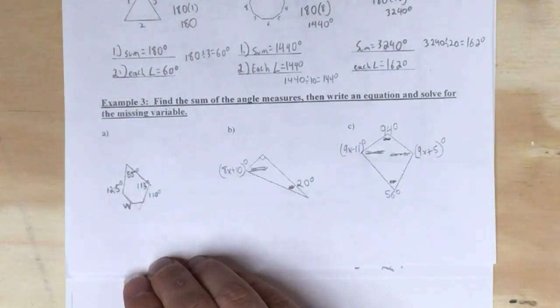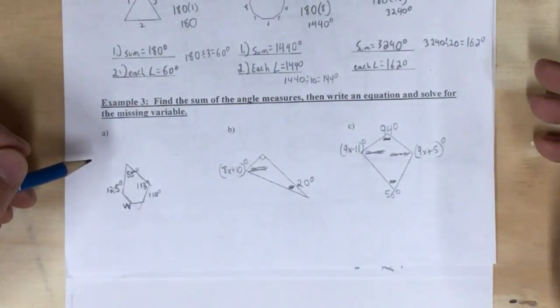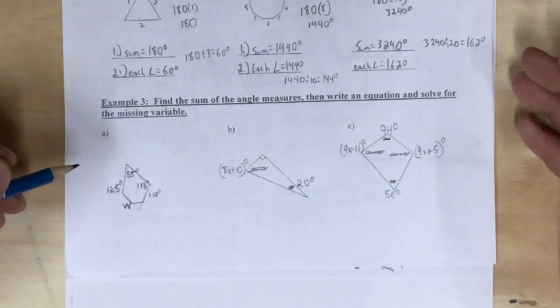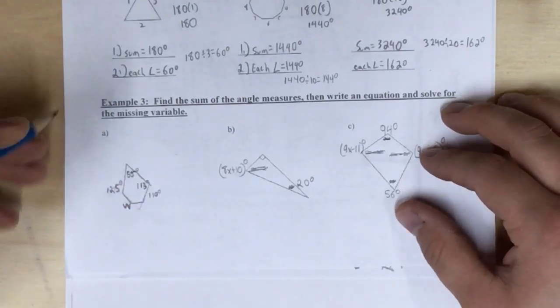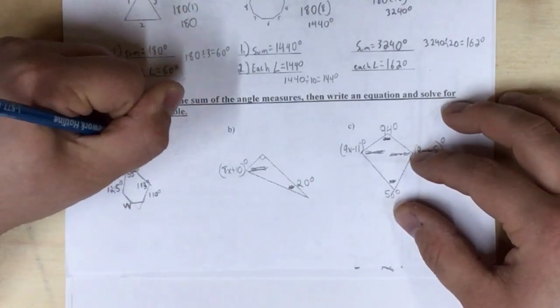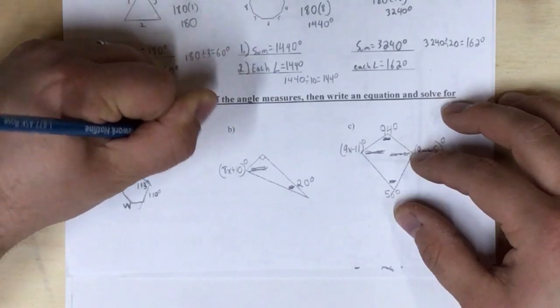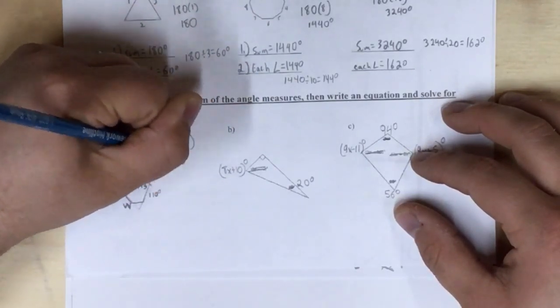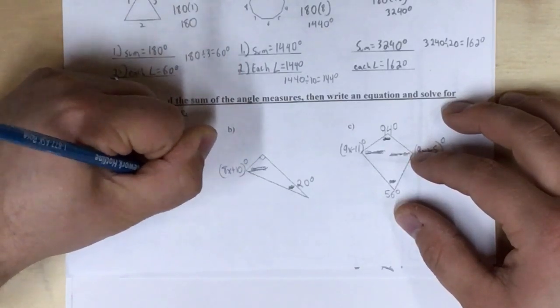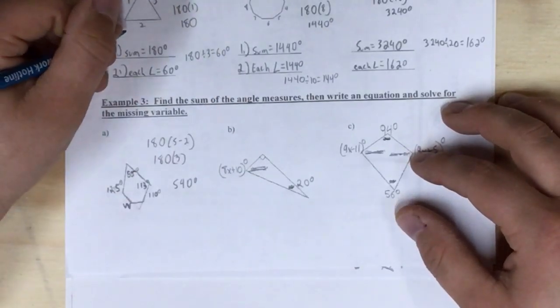So for this first one, I know that it's a polygon. I need to figure out what the inside of this is supposed to be. So there are 1, 2, 3, 4, 5 sides on this shape. So I'm going to start by doing my 180 times 5 minus 2. So I get 180 times 3. So I should get all of these adding up to 540 degrees.